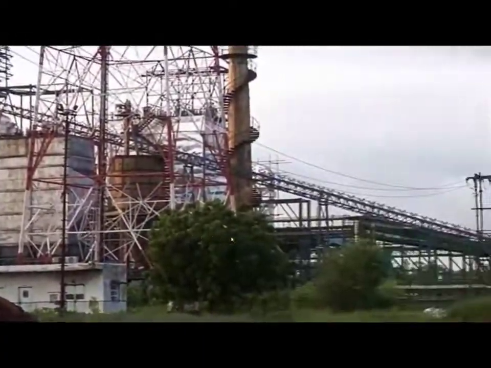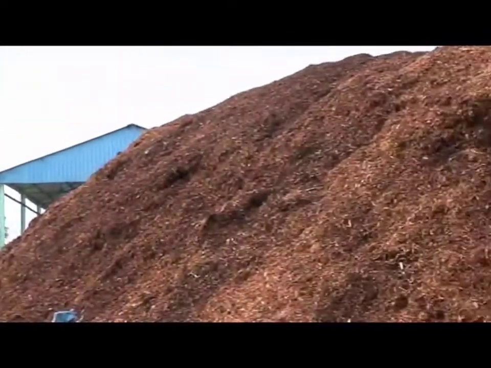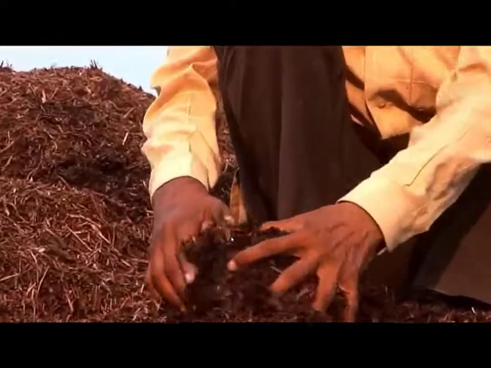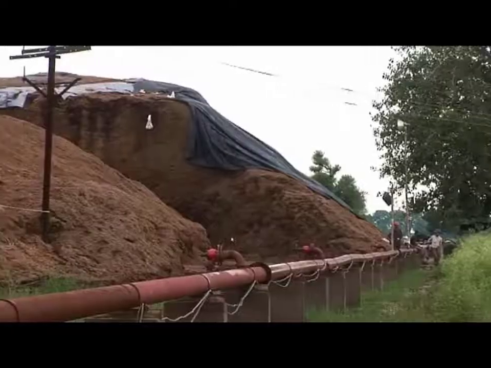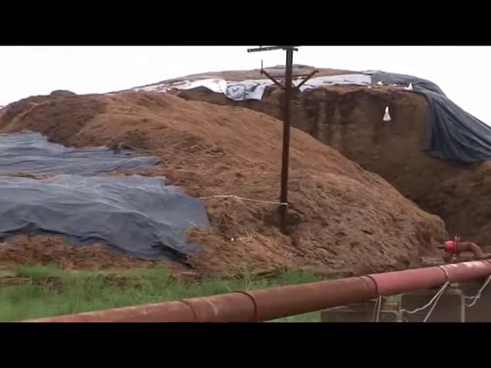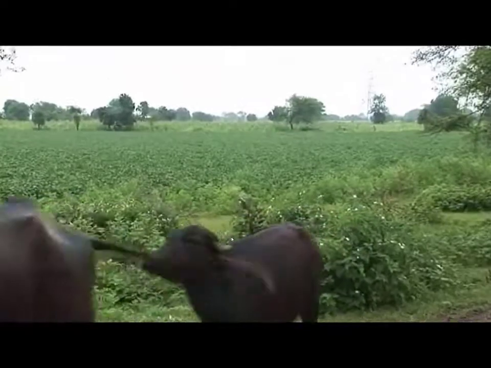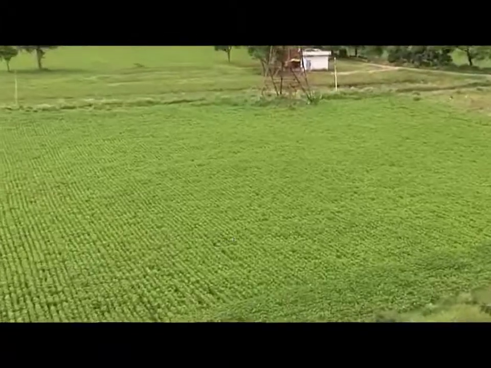At Nagda Cogen facility, we generate steam and electricity in an eco-friendly manner, thereby reducing our carbon footprint. To fuel the plant, the company uses soya husk, a waste product from the processing of soya crops. The biomass comes from the farmland within a radius of 100 kilometers around the site.